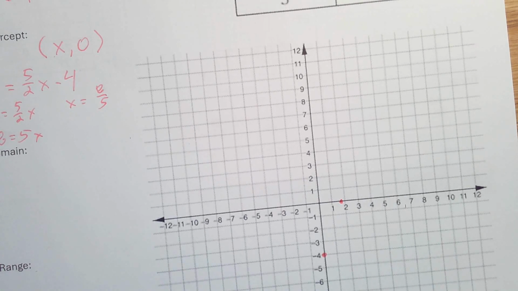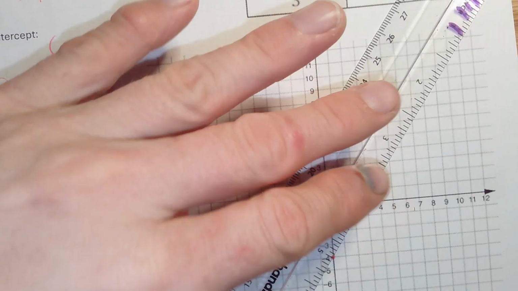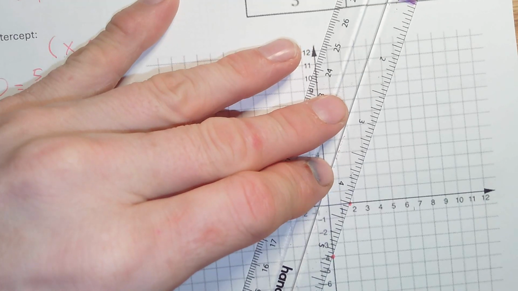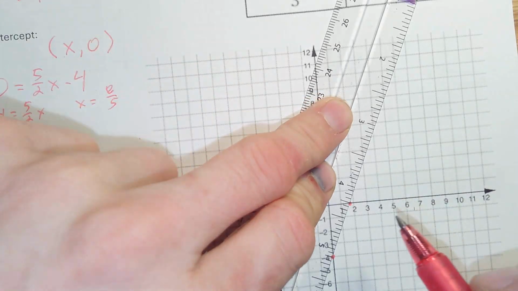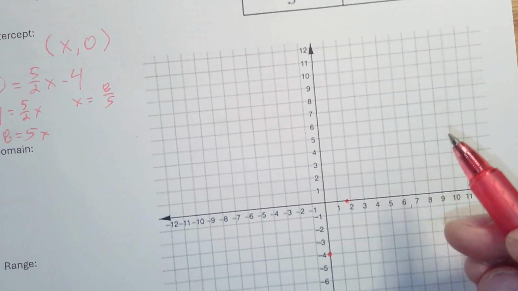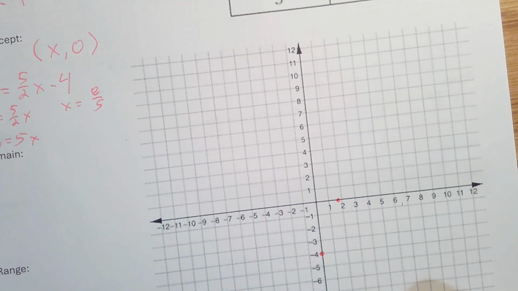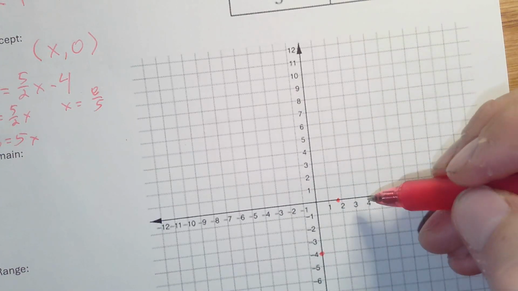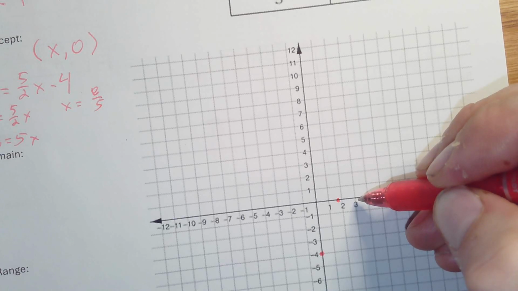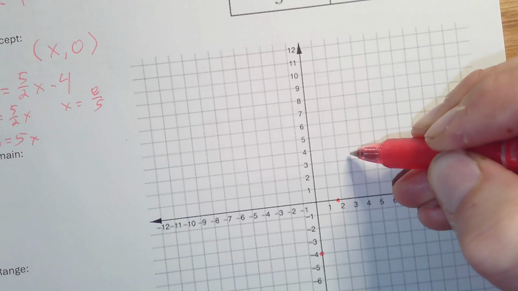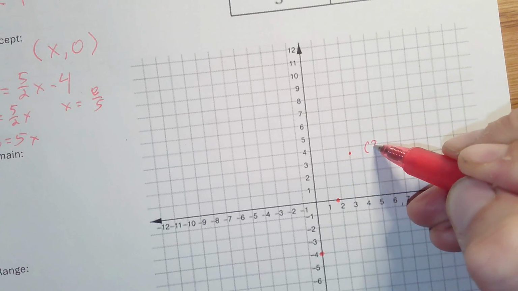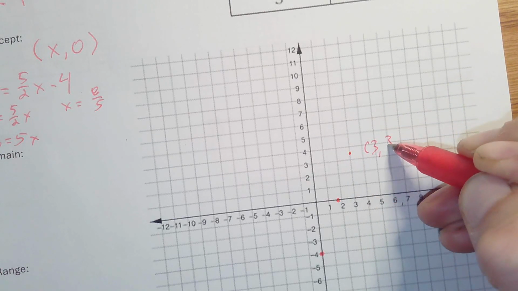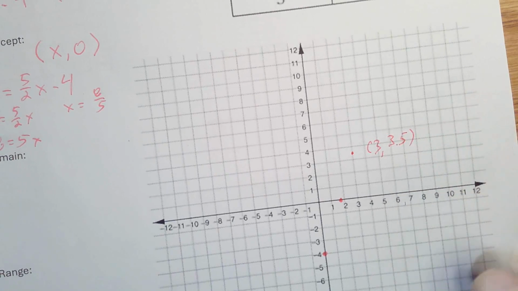All right, so I'm gonna take those points and see how close I was. Hey, I was pretty close. I also had to do my endpoints. So this is my one endpoint, -2, -9. And my other endpoint was 3, 3.5.